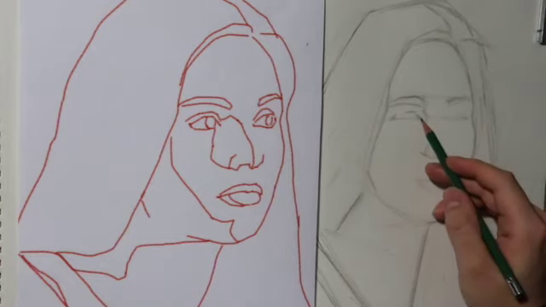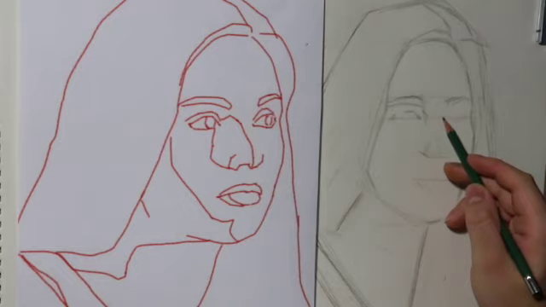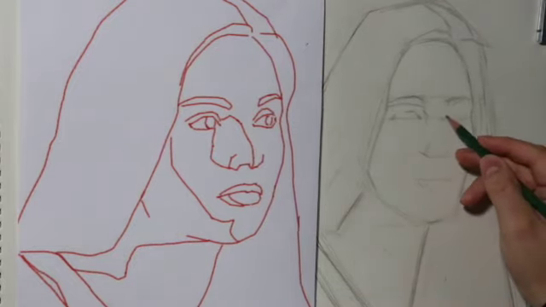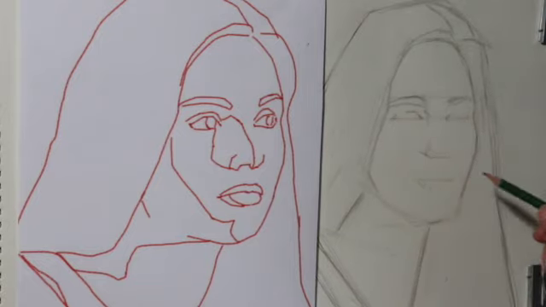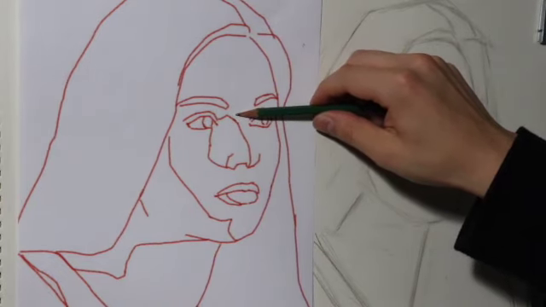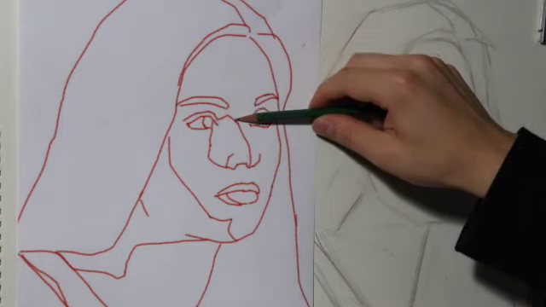Okay, so let's go now from one tear duct to the other. So about here. Okay, so you want to take into account the root of the nose as it starts somewhere over here, gives way to this plane, which is why we have the shadow shape that looks like this.